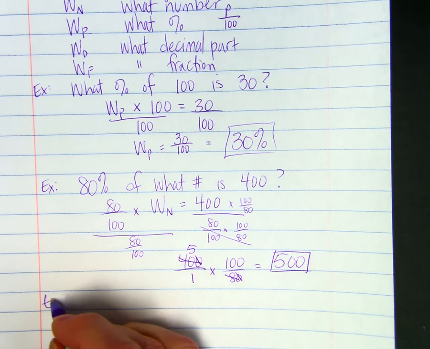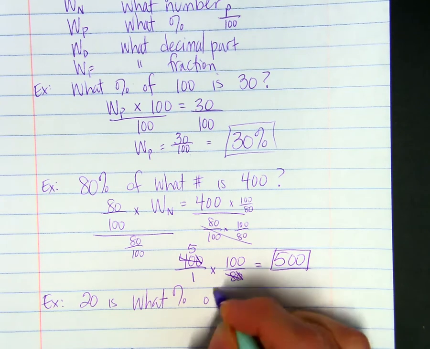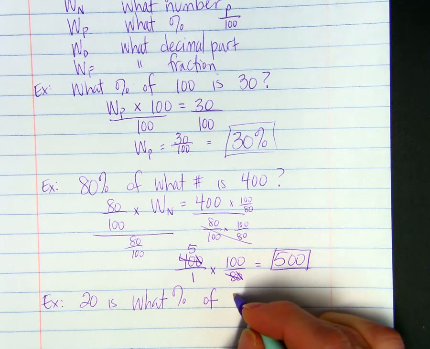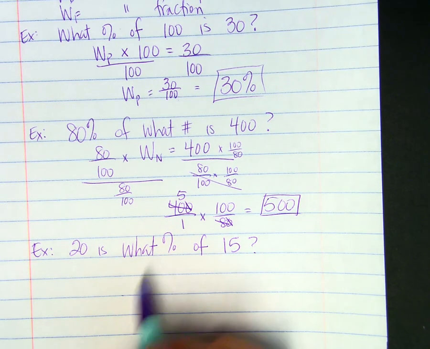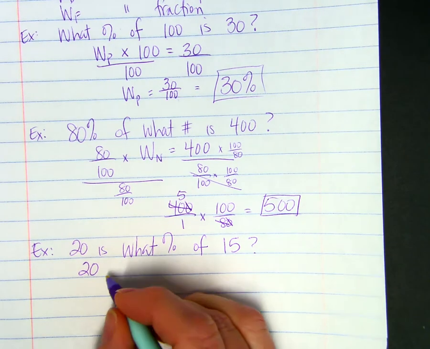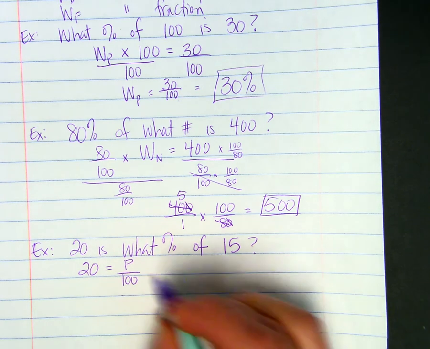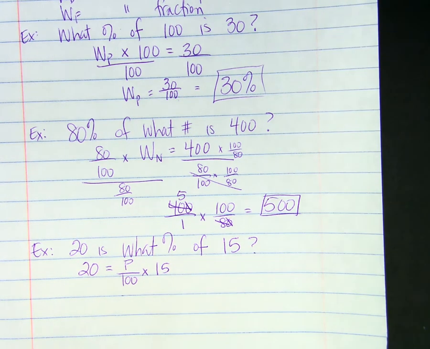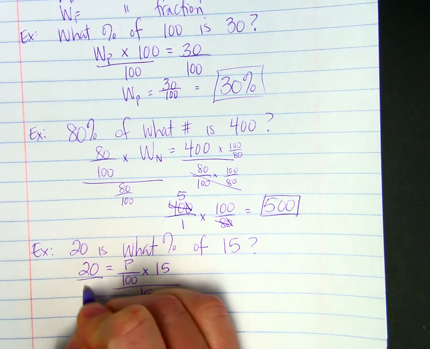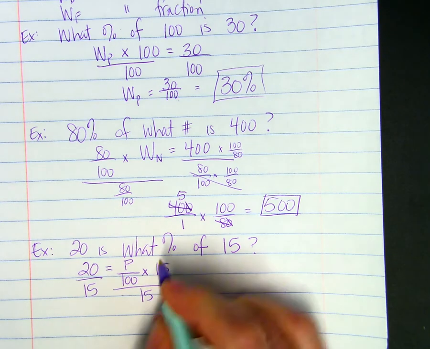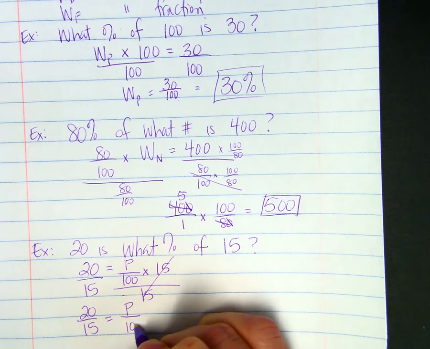And last example: 20 is what percent of 15? Now I'm going to do it the way I like to do it. I'm going to change and put my what percent as p over 100. That way I don't forget. So 20 equals, is, this fraction, p over 100 times 15. So we're going to divide them both by 15. So we have, this cancels, and we have 20 over 15 equals what number over 100?